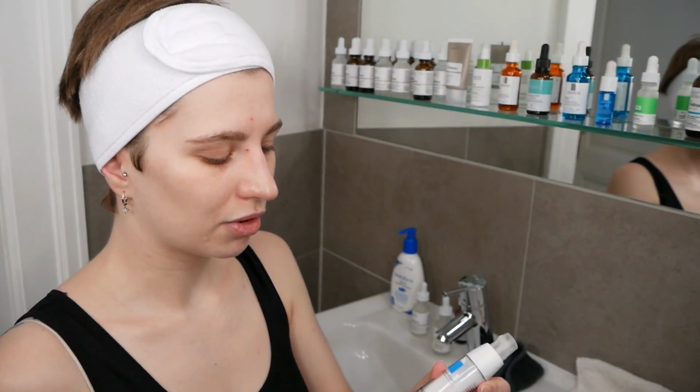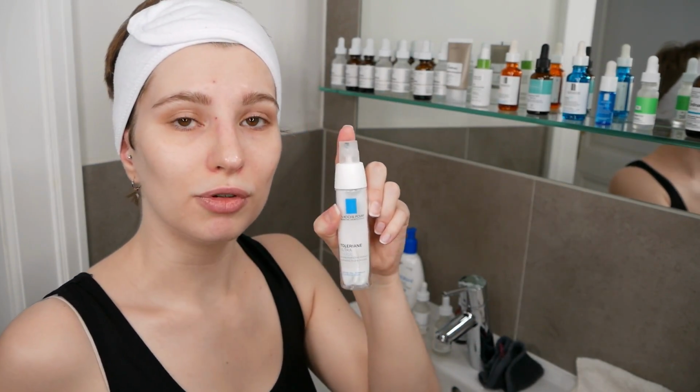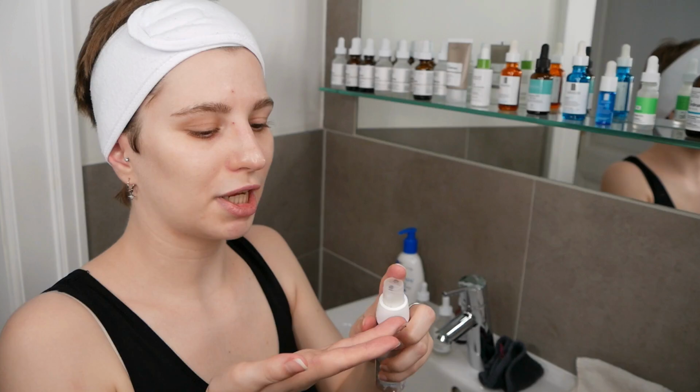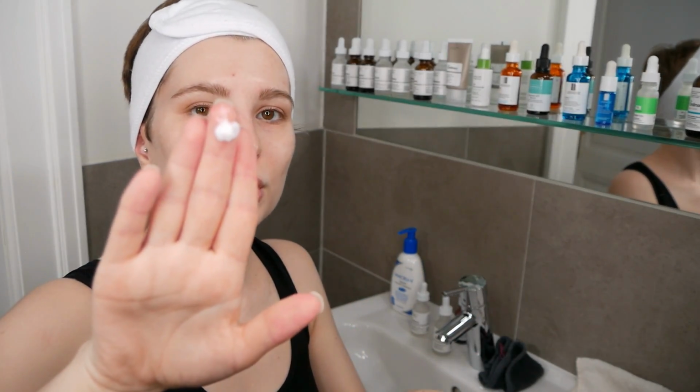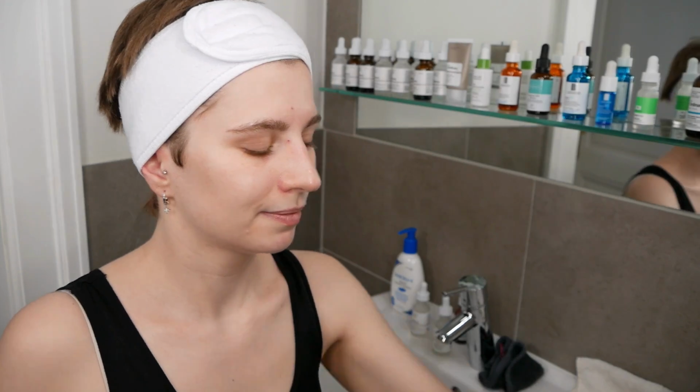Now I'm going to stick with the Roche-Posay Tolerant Ultra Fluid, which I love a lot for my combination skin. And I'm going to use about a pea-size amount for the entire face and neck area.